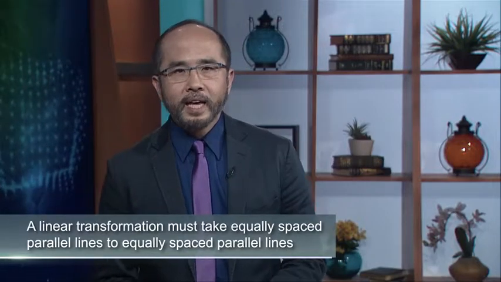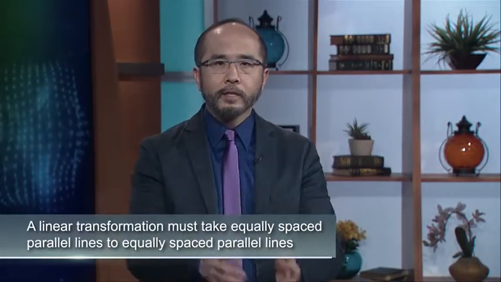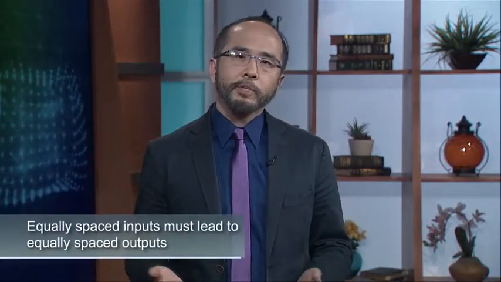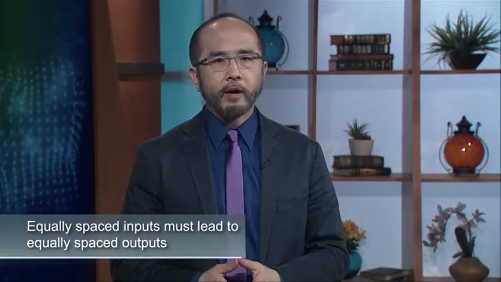Now, even more is true. If we change the base point again by the same amount as from p to q, then the image base point changes by the same amount as it did from T of p to T of q. So in fact, a linear transformation must take equally spaced parallel lines to equally spaced parallel lines. This property means that linear transformations must take squares to parallelograms, since the sides must remain parallel, but the angles might change. It also means that equally spaced inputs must lead to equally spaced outputs.